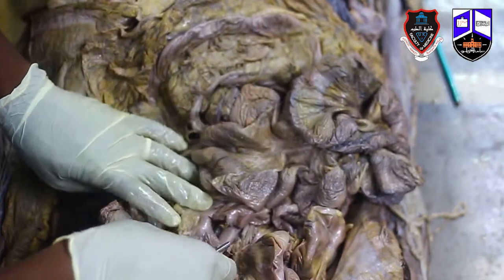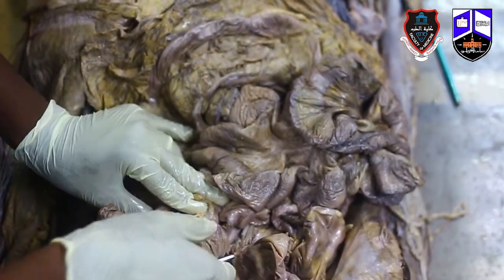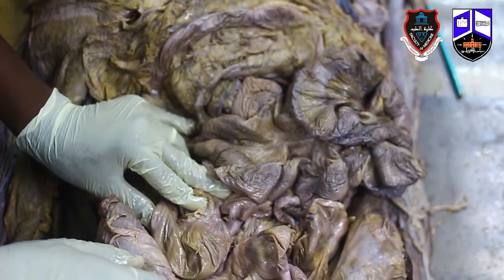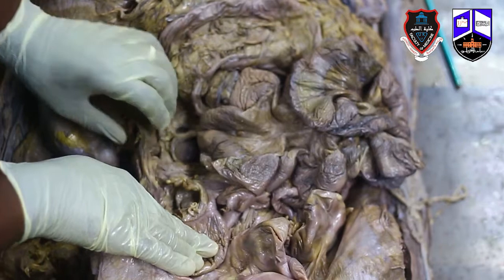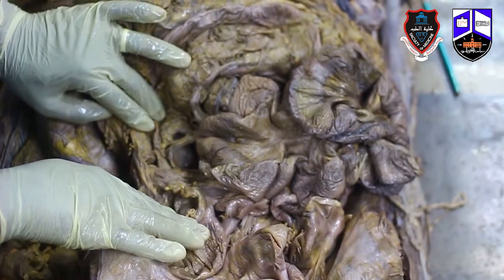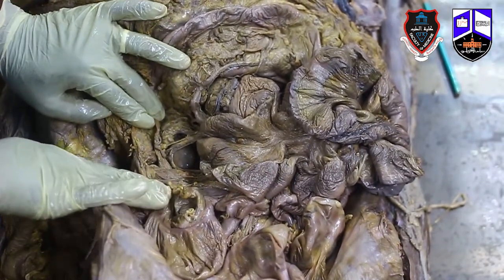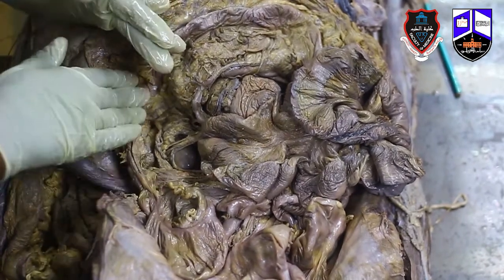The peritoneum covers the cecum like an envelope. Anteriorly, it covers the anterior wall of the cecum, and this part of the peritoneum becomes continuous with the peritoneum covering the anterior part of the ascending colon.